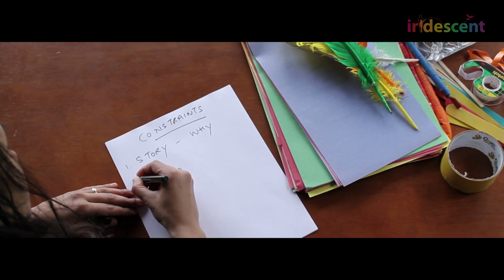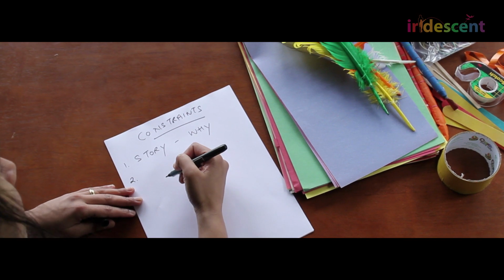So for example, in this case, I'm going to talk about how a bird flies in the sky and what's happening on the bird's wing that's making it glide so efficiently. So why do we care? Learning about nature's secrets will help us possibly create more efficient airplanes. So the first big thing is have a story.